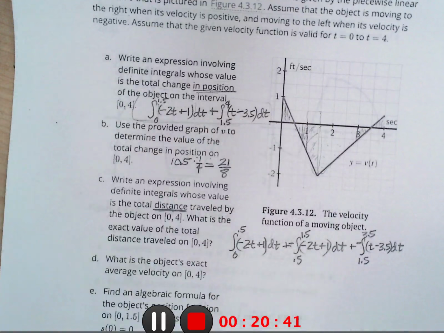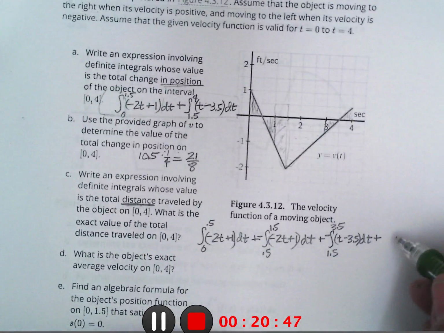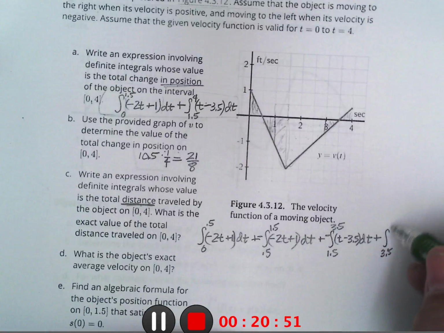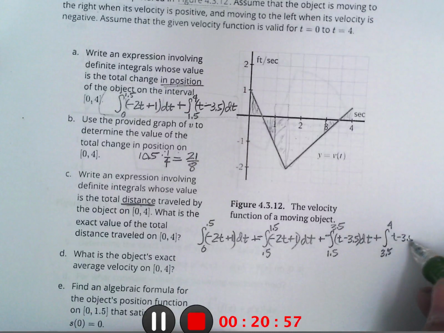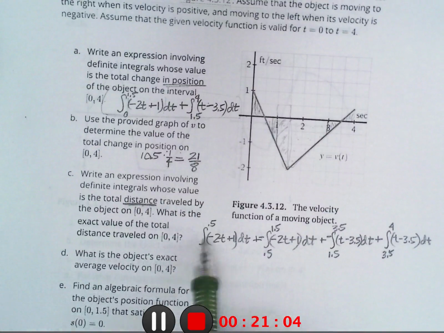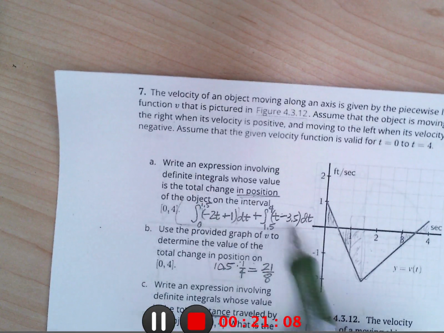So we're just adding the distance, plus that last little bit, which would be from 3.5 to 4 of t minus 3.5 dt. So there's the integral. We could have also just put absolute value on this part and absolute value on this part, and that would have been the same as doing this.